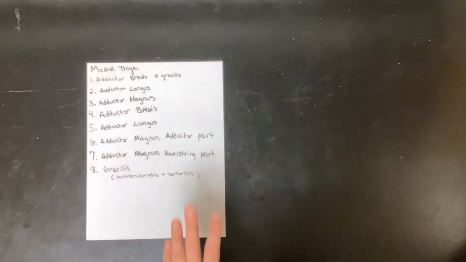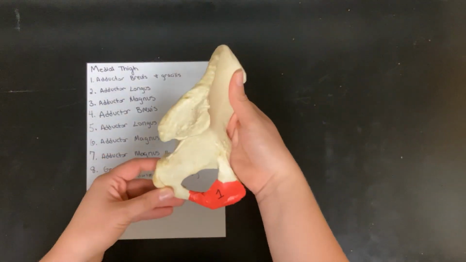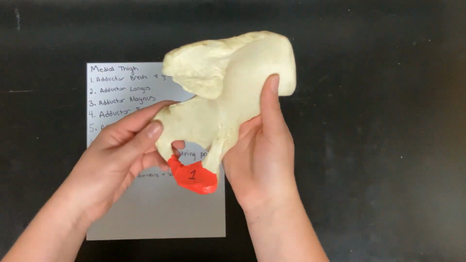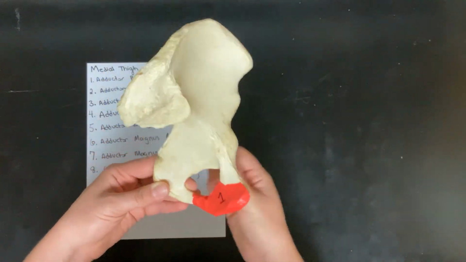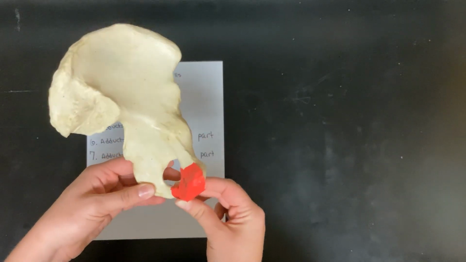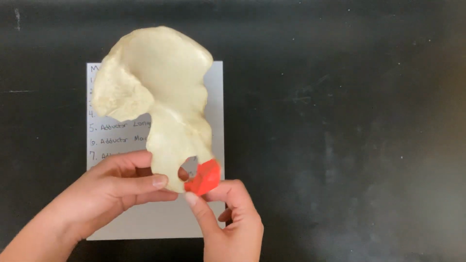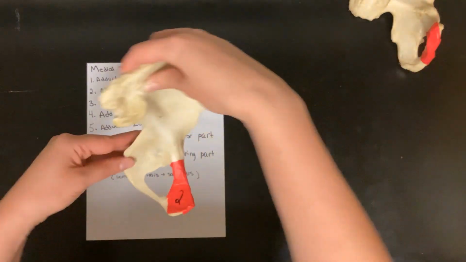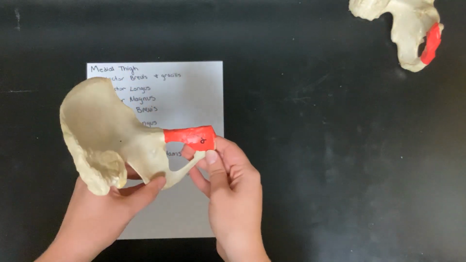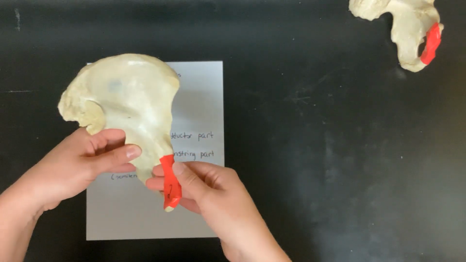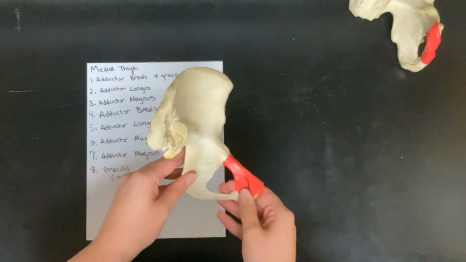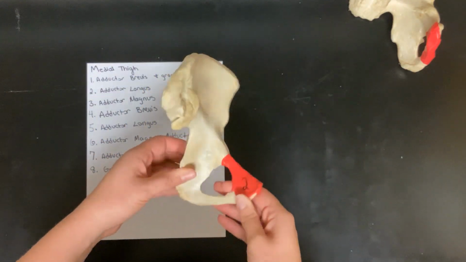All right, so there's the answer sheet, and for number 1, we have adductor brevis and gracilis because we're looking specifically at the body of the pubis and the inferior ramus of the pubis here, okay? So that's number 1. Now number 2, we're looking at a different part of the pubis. Here we're looking at the body and the superior ramus, okay? So that's why number 2 is adductor longus.